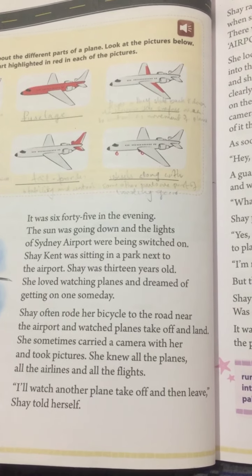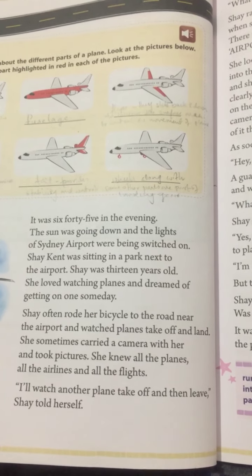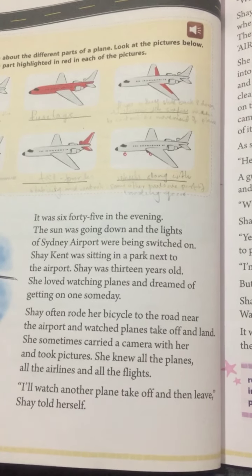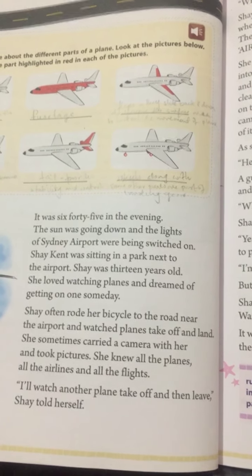And what did she think? She thought of watching another plane taking off and then she will leave.